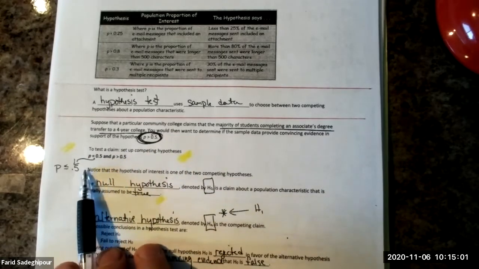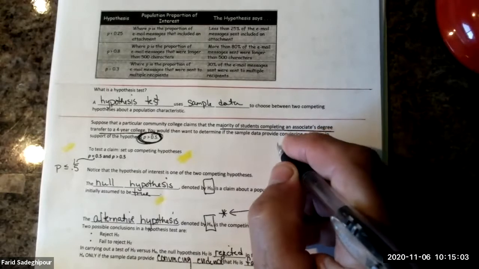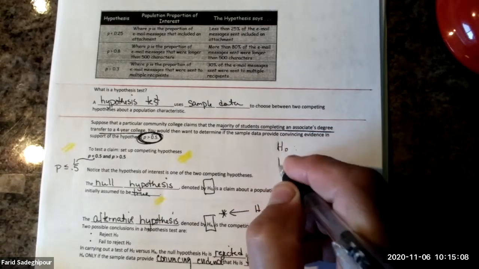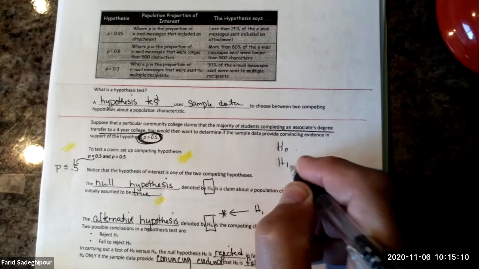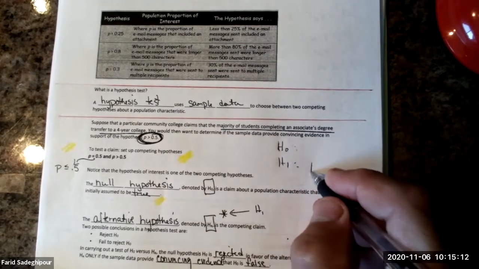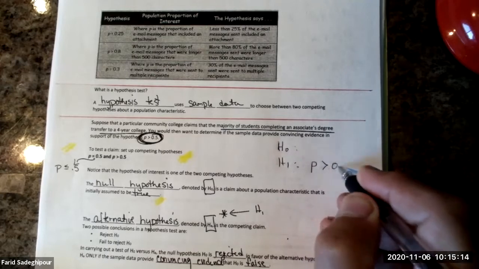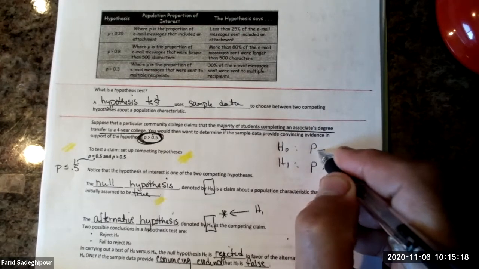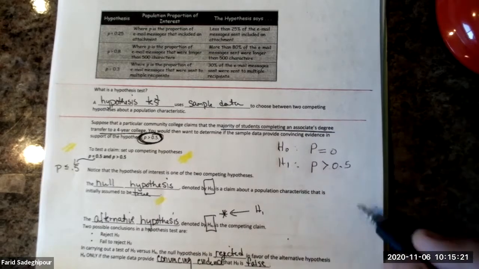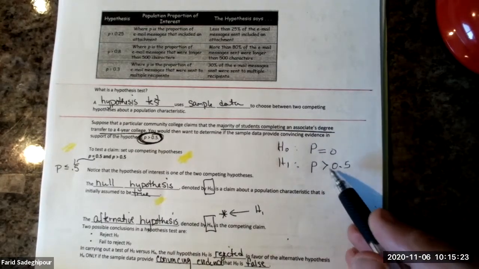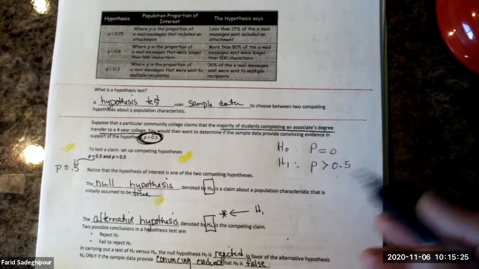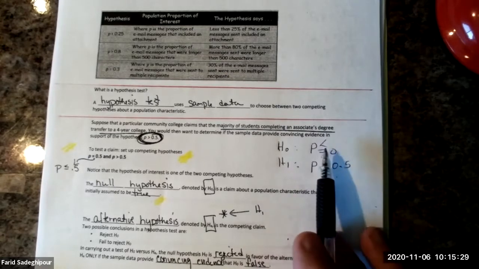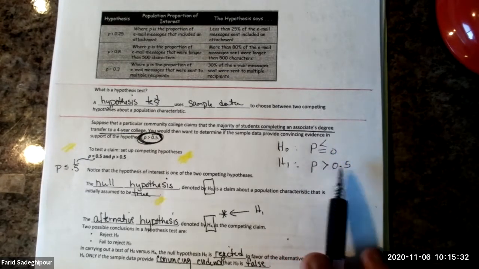So here, what is your H0 and H1? H1 is the claim, and H0 always takes the equality sign, or is the opposite of that. So if it's greater, H0 can be equal or less. Again, remember, H0 always takes the equality sign. You cannot put an equality sign in the alternative hypothesis.